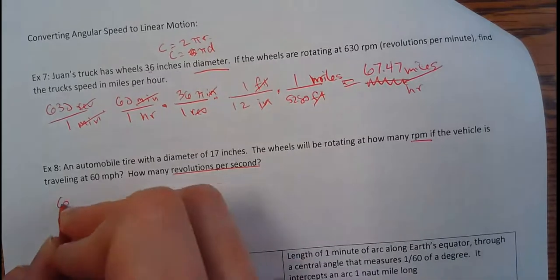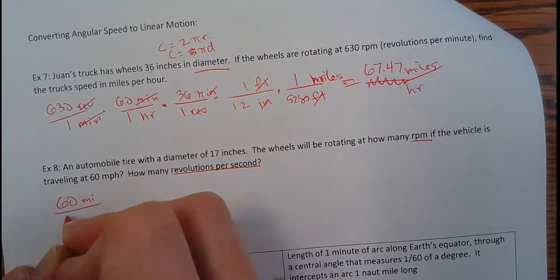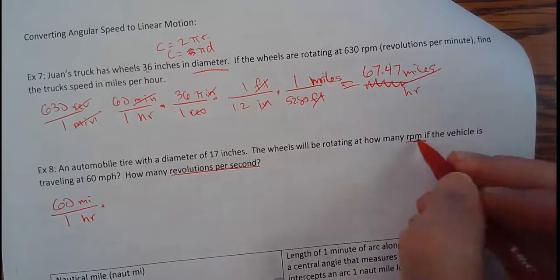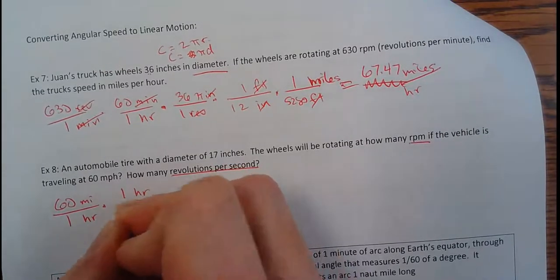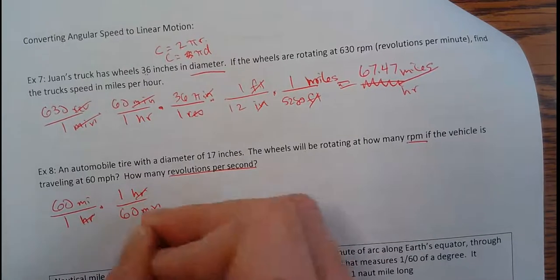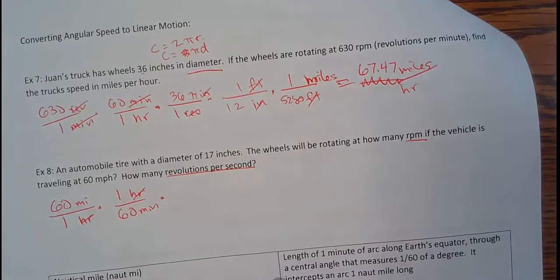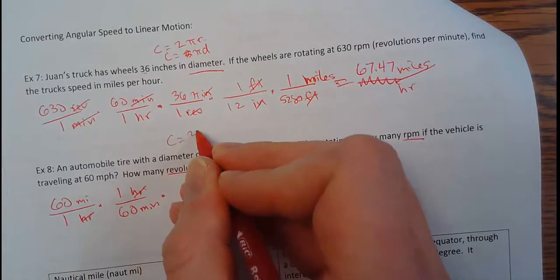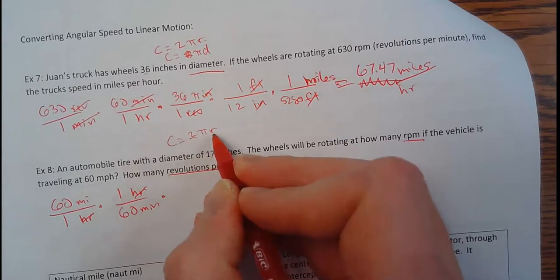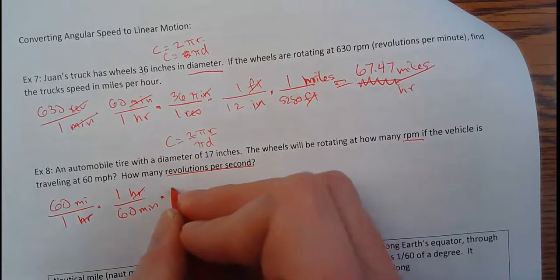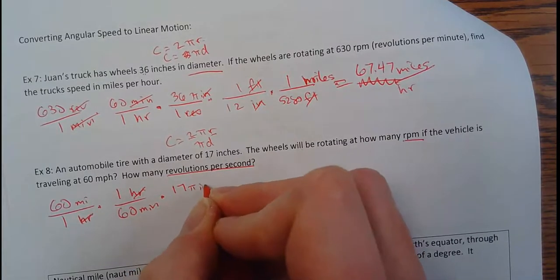So first off, I'm going 60 miles per 1 hour. And I like to take care of time first. Let's convert hours to minutes first. So 1 hour is 60 minutes. So I got miles per minute, but I want revolutions per minute. This guy here, if the diameter is 17, circumference is 2 pi r. Well, 2r is diameter, so I could always put pi times diameter, or pi times 17. So it's going to be 17 pi inches.